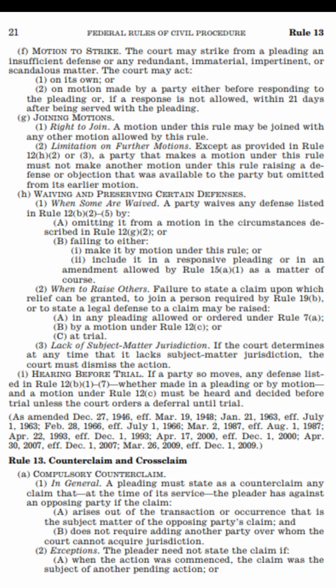2. When to raise others. Failure to state a claim upon which relief can be granted, to join a person required by Rule 19(b), or to state a legal defense to a claim may be raised A. In any pleading allowed or ordered under Rule 7(a), B. By a motion under Rule 12(c), or C. At trial. 3. Lack of subject matter jurisdiction.